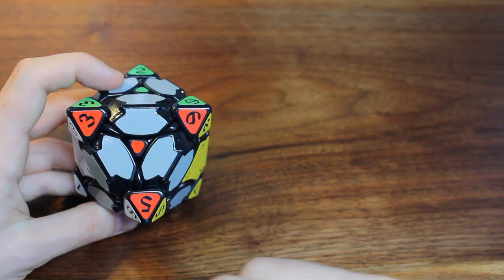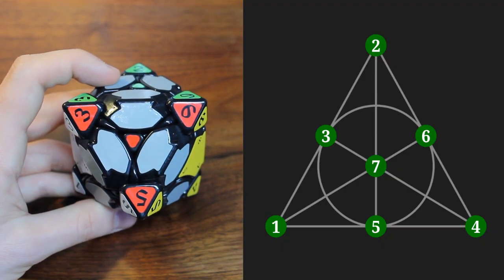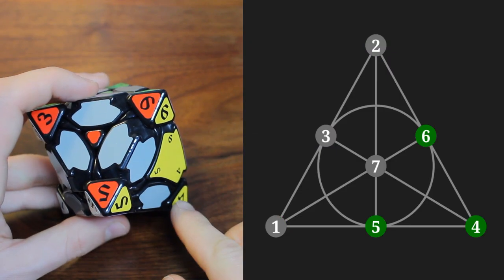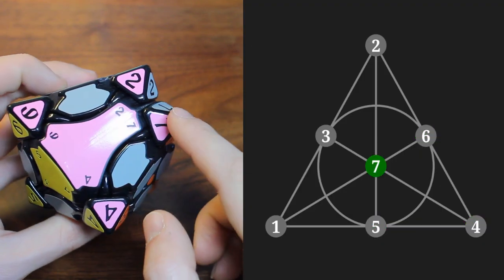If you hold the puzzle red side up, the numbers on the corners match up with the numbers on the plane. There's 1, 2, 3 on the left edge, 4, 5, 6 on the right corner, and 7 is on the back out of view.